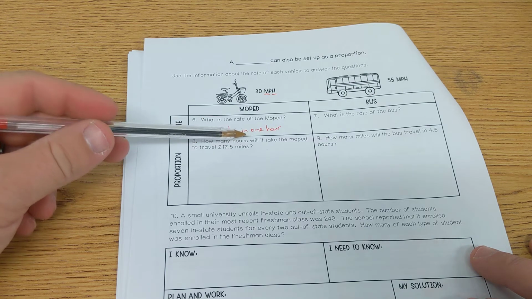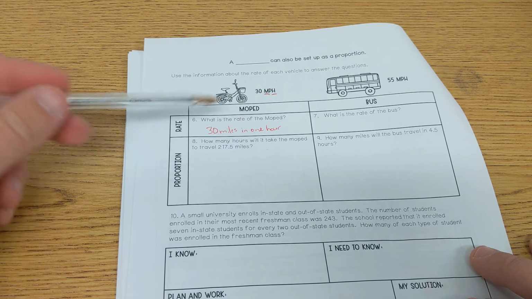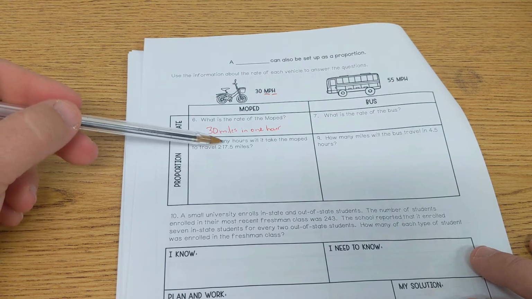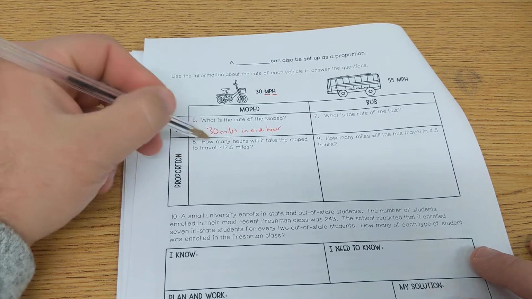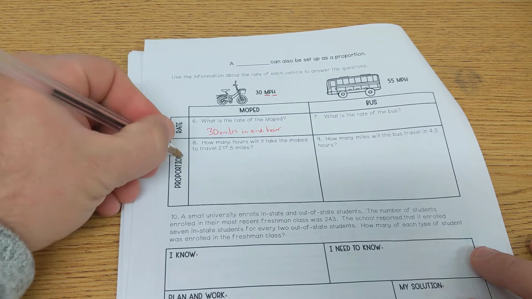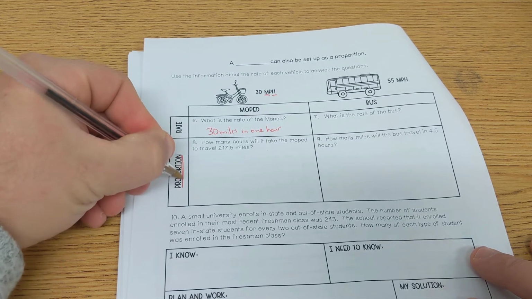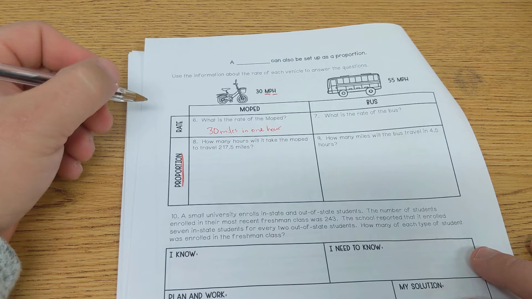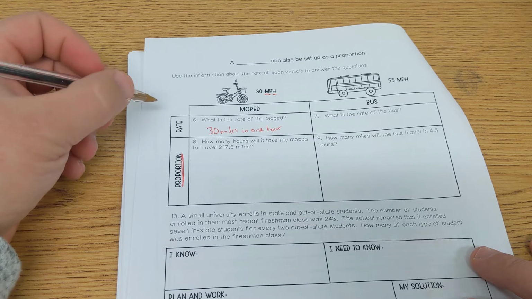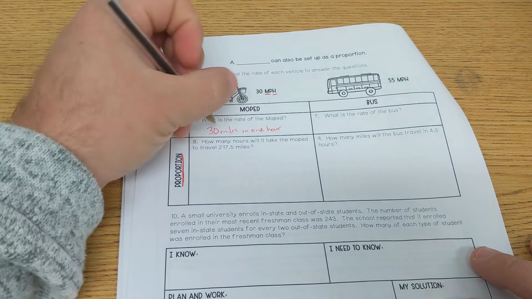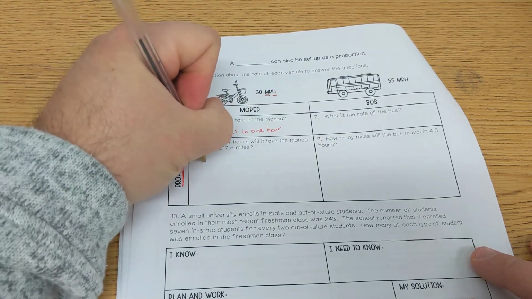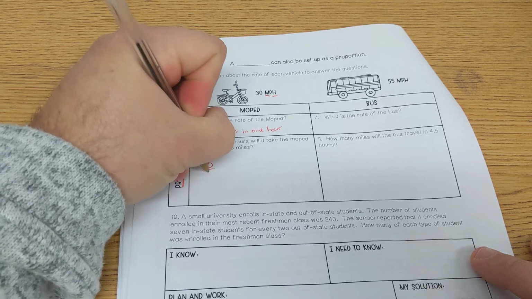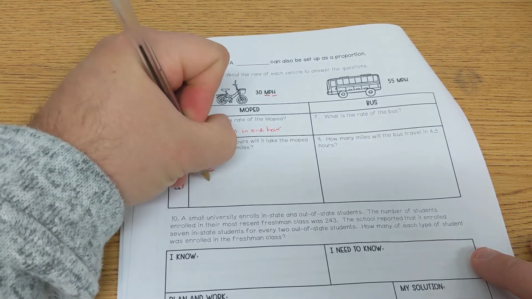How many miles or how many hours will it take the moped to travel 217.5 miles? Now, we need to set this up as a proportion, okay, because it's telling us that. So, this is 30 miles per hour. So, we know how we should write this. 30 over 1 because miles per hour.